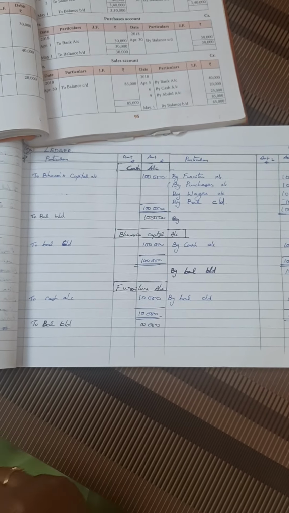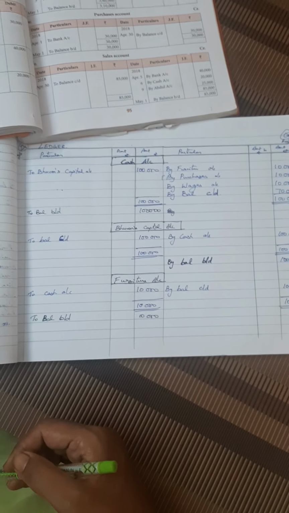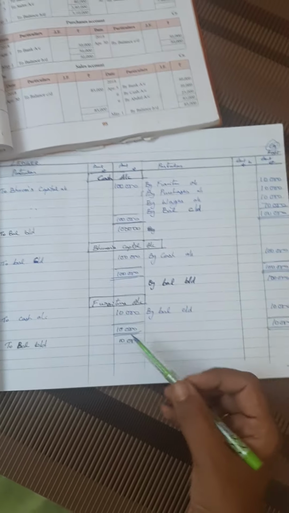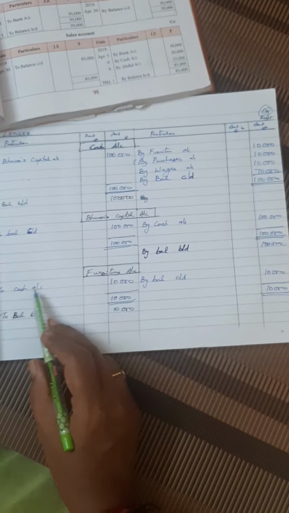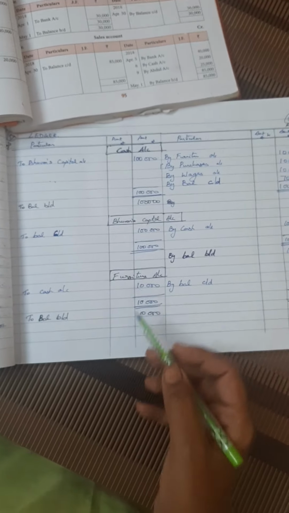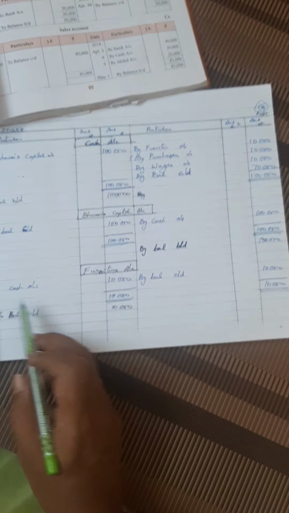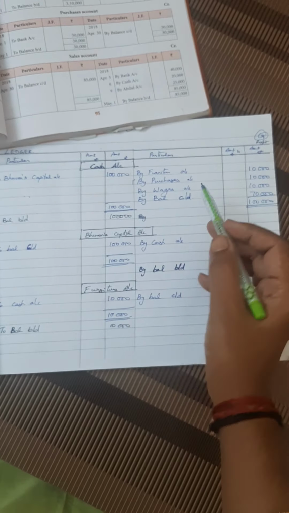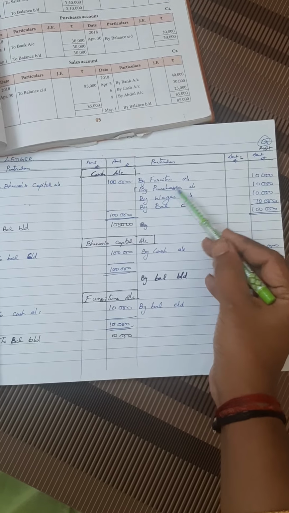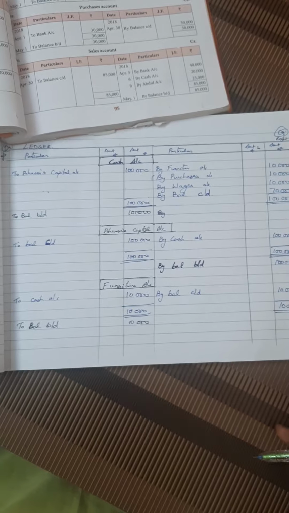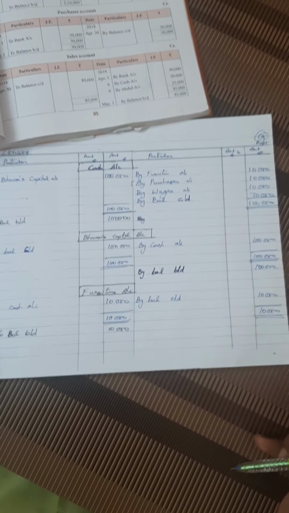In the second case, furniture is purchased for 10,000 rupees. So in furniture you will write "to cash." You got furniture, right? So it will be furniture to cash. In the furniture account you will write "to cash 10,000," and in the cash account you will write "by furniture 10,000." Next item: when we have purchased goods for cash.